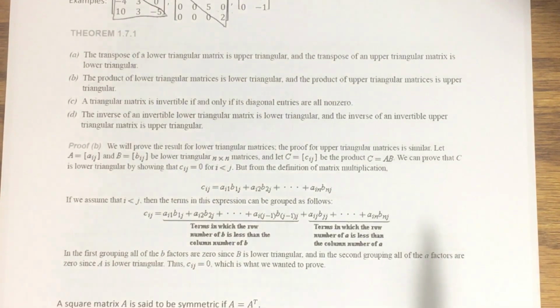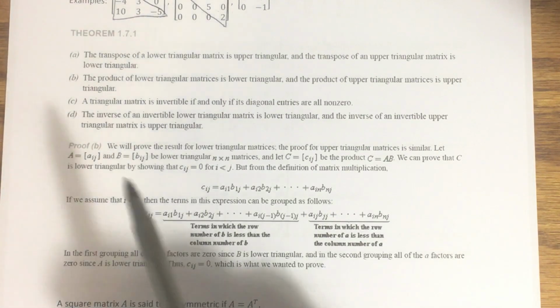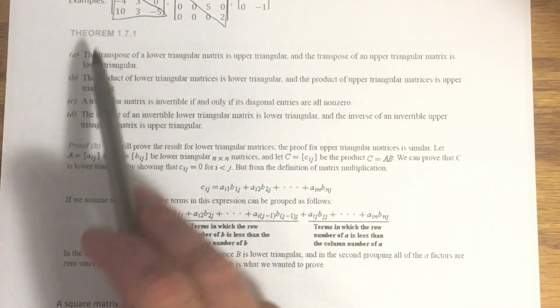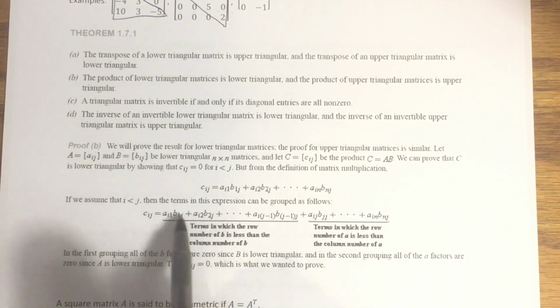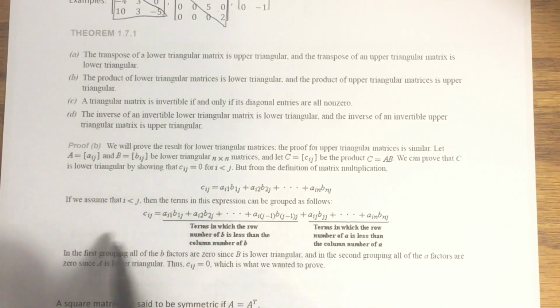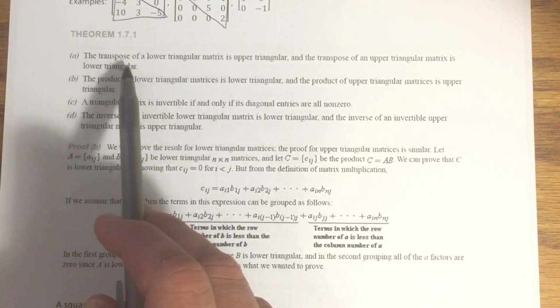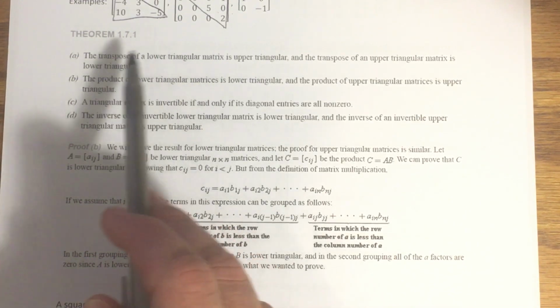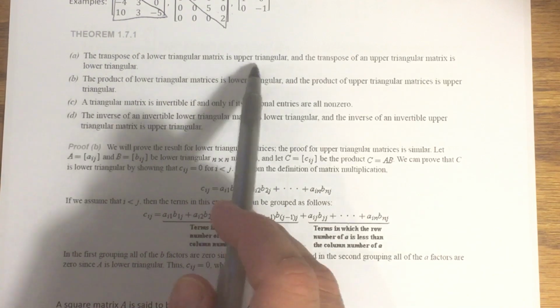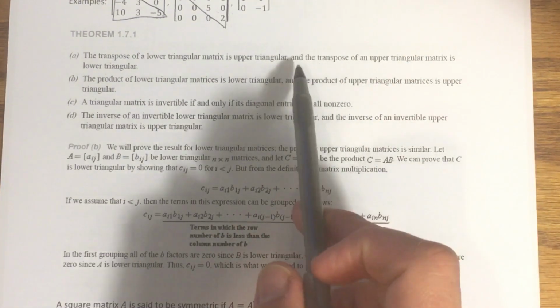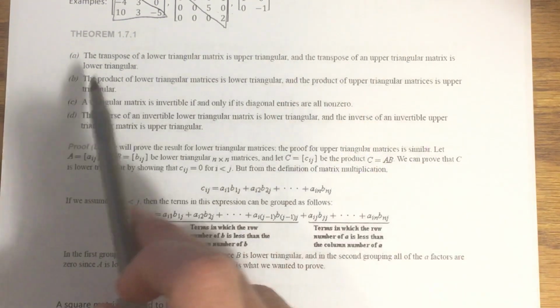Now let's look at some theorems for triangular matrices. We have one proof here, which I'm going to illustrate a little bit more closely with an example. But let's just read through these. So if you have a lower triangular matrix, its transpose will be upper triangular, and vice versa. The transpose of an upper triangular matrix is lower triangular.